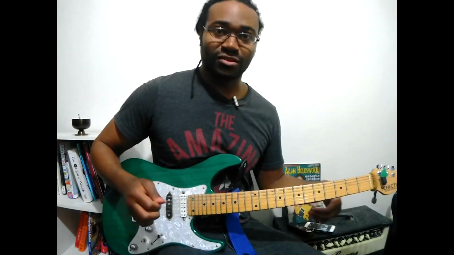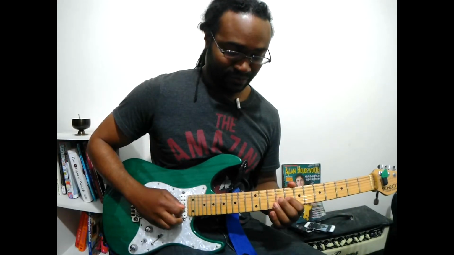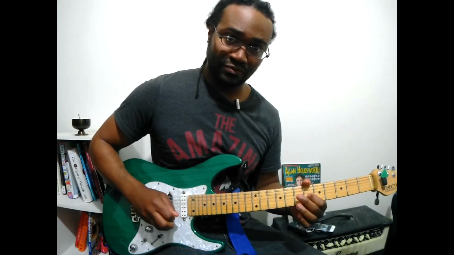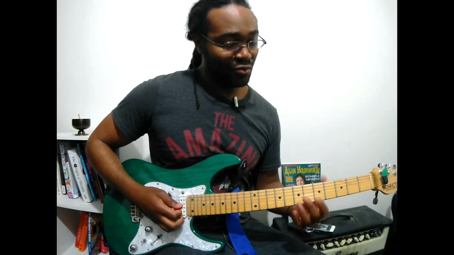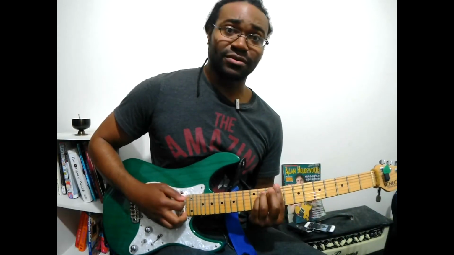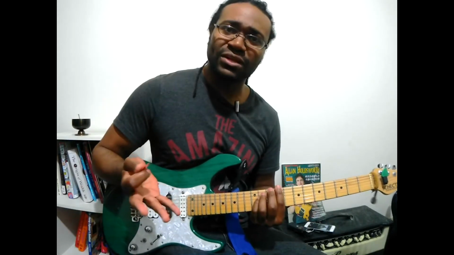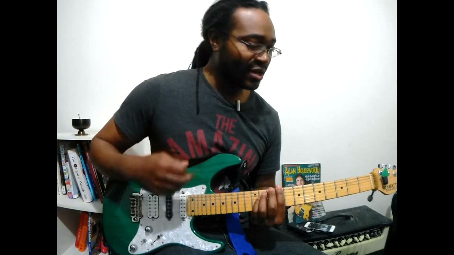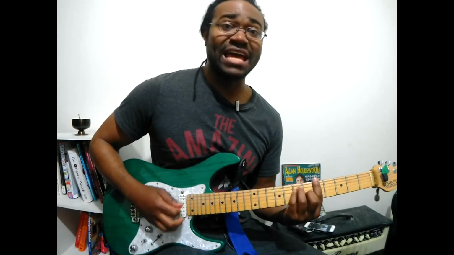And then the last bar. That one I went down to the C sharp, and I could do the C sharp again, but I don't want to play the same chord twice. Another one I could use is this A major.